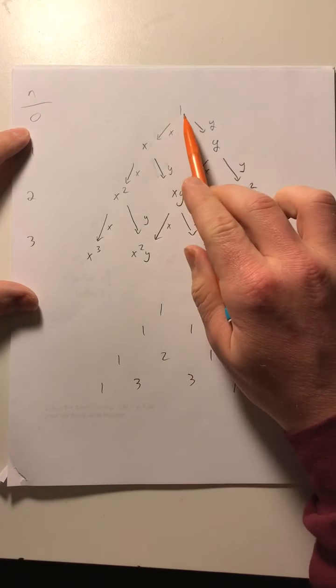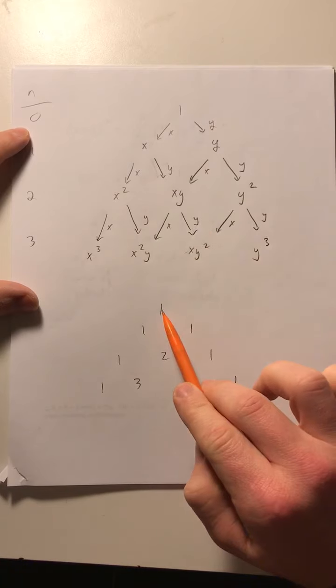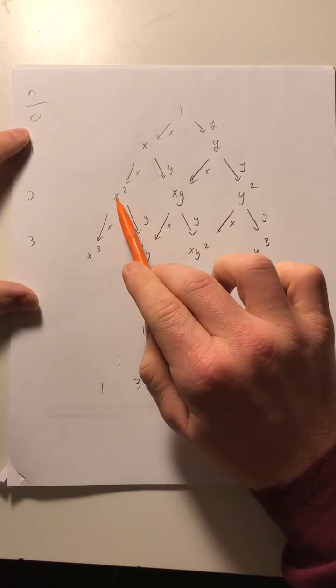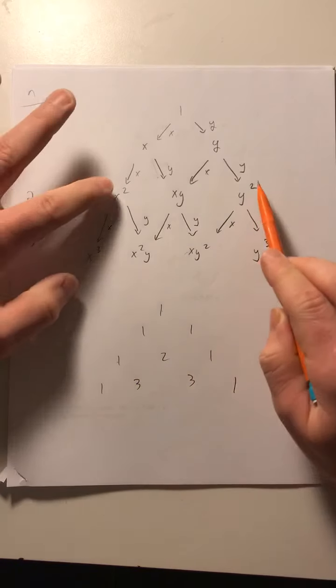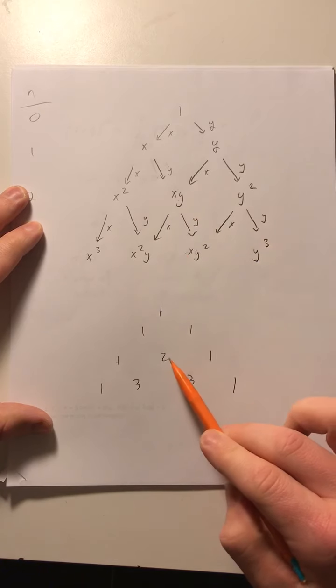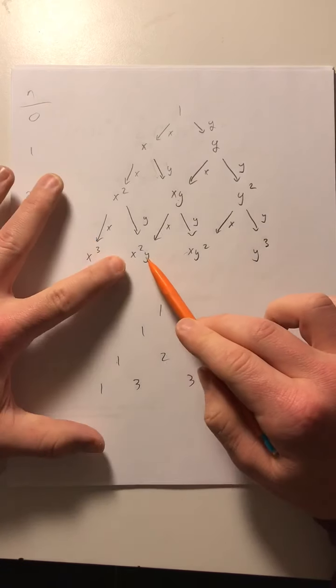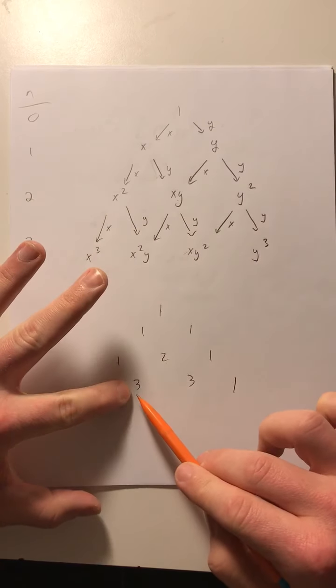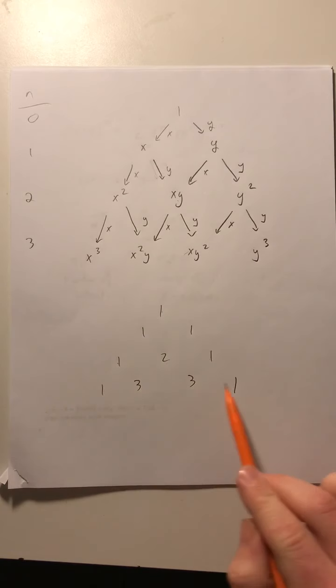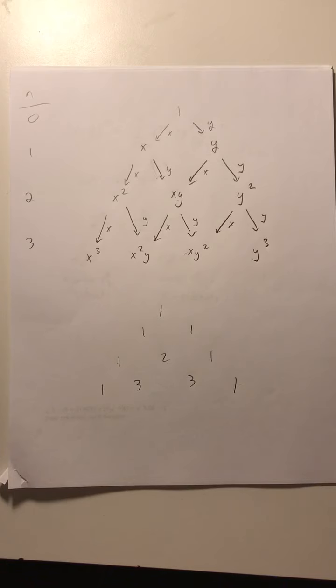So here, that one just occurs one time. X and y, they occur one time. X squared, y squared, here they have the ones, they occur one time, but the 2xy, this xy is going to occur two times. Okay? This x squared y is going to occur three times.